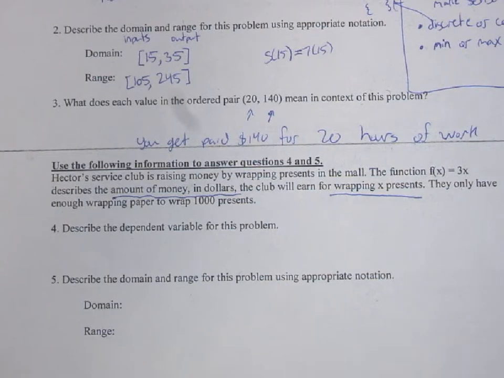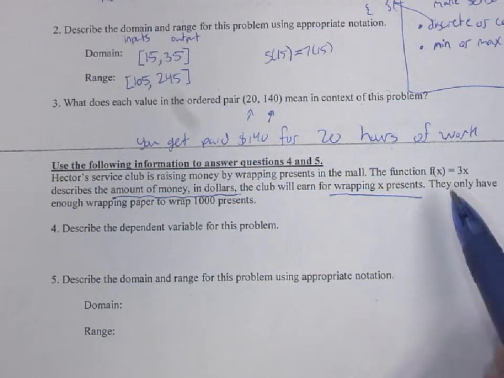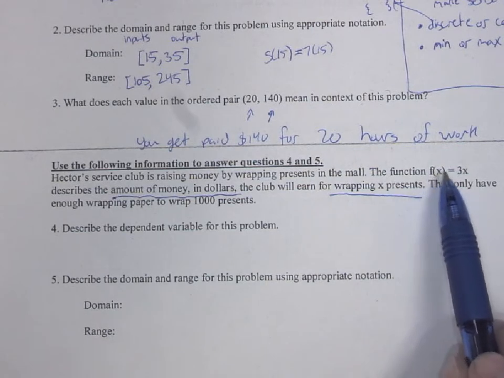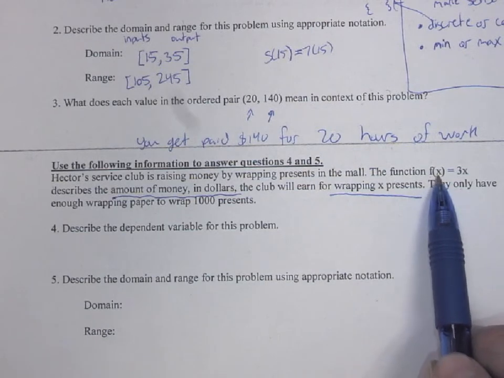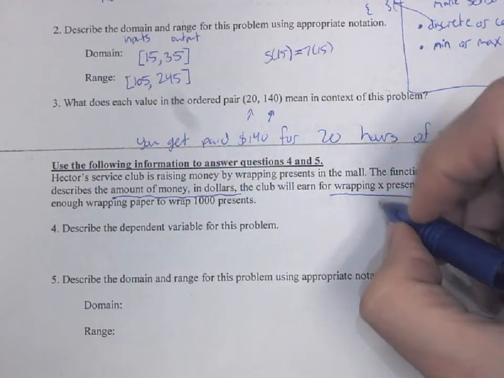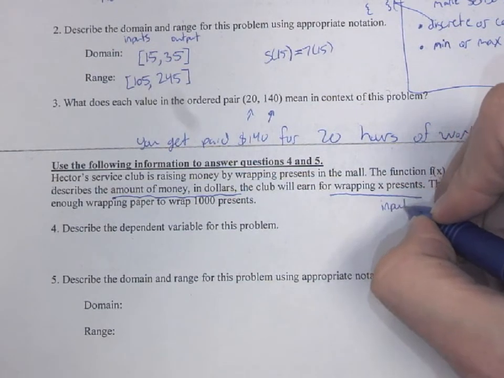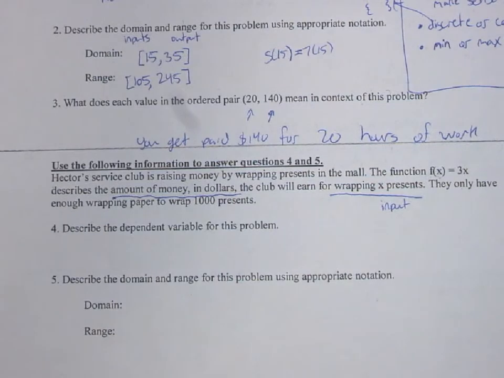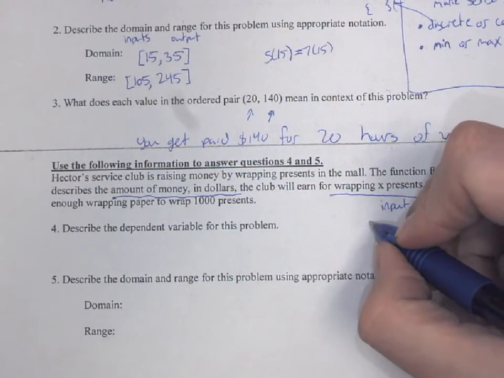Okay, in this case, the amount of money that you make is going to depend on the amount of presents you wrap. So money depends on x, presents. So x is the input, number of presents is the input, which makes it the independent variable.